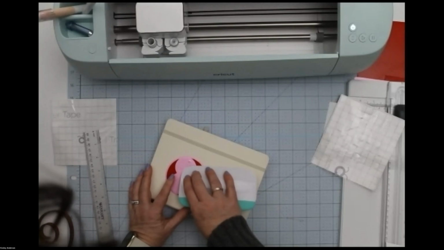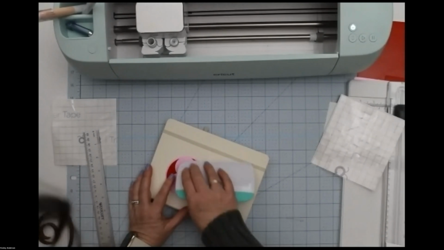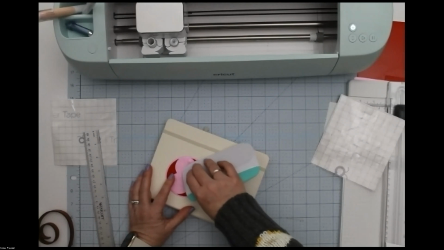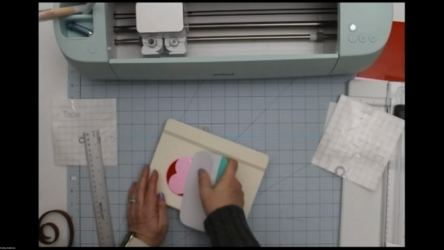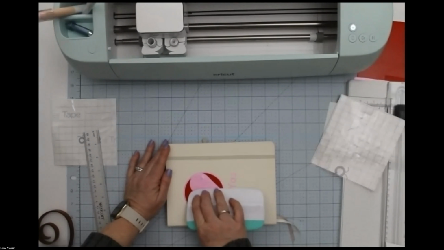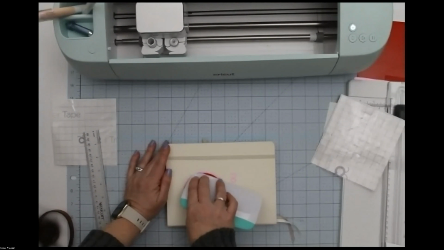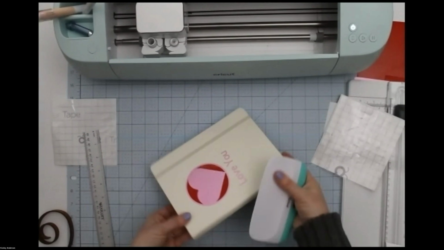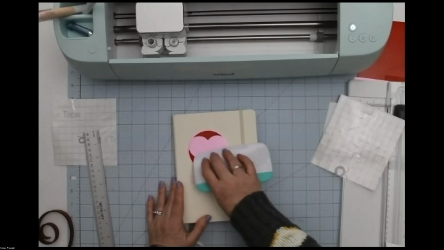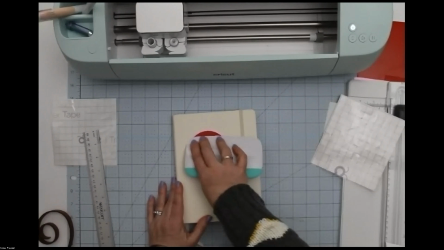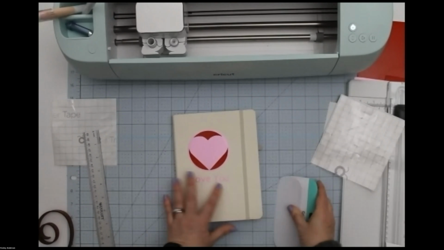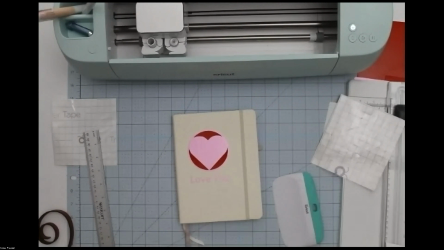Sometimes too, if you have a bubble that just will not come out, I'll use my weeding tool and pick up that little edge of it and get it to pop out for me. You just have to get the air out from underneath it, and just be slow, just be intentional and get that right out like that. And that is our shape. That's your design. And you can put that on a tumbler. You can put that really anywhere.